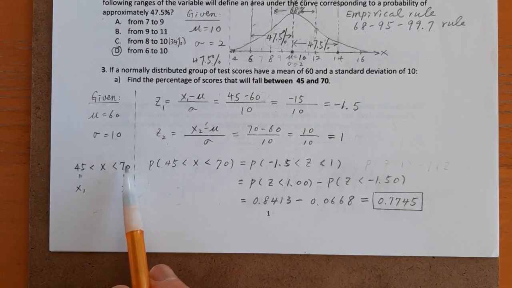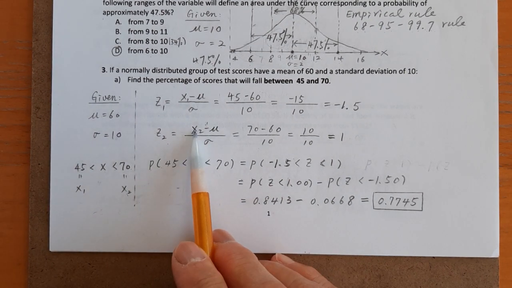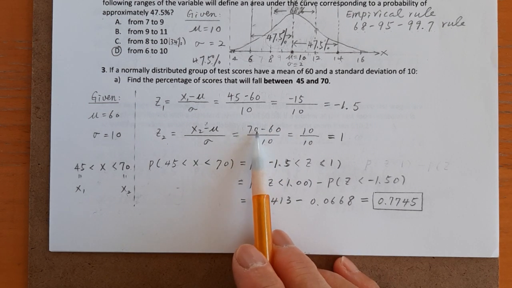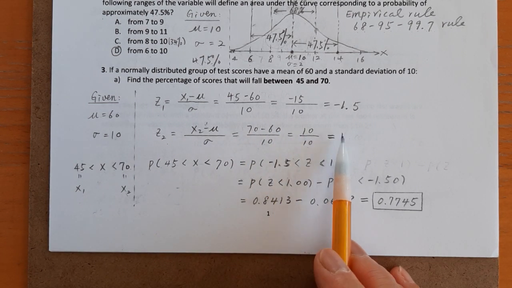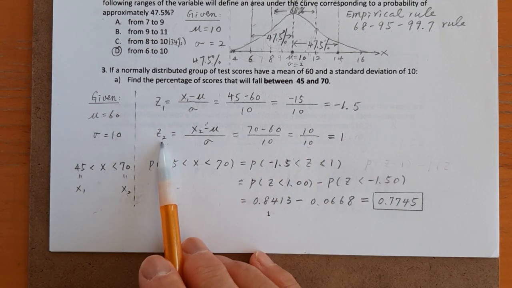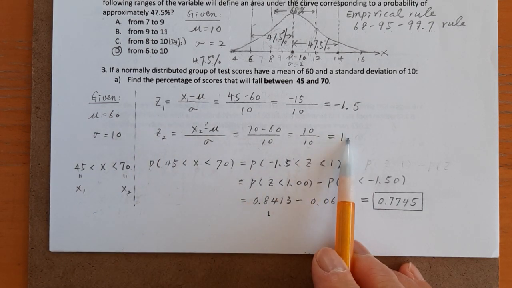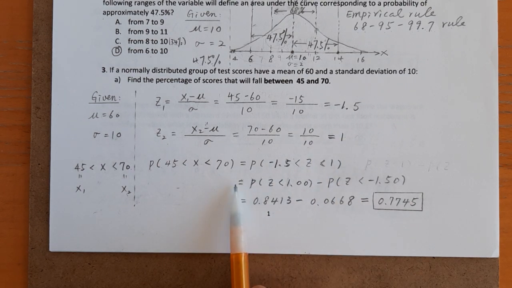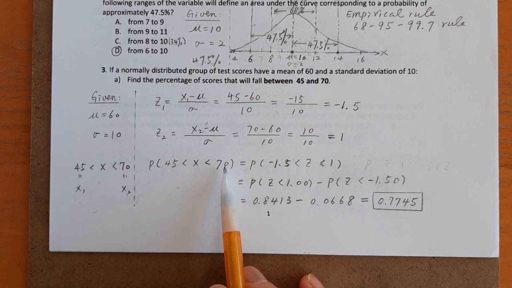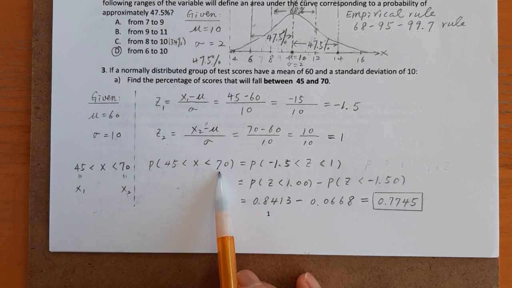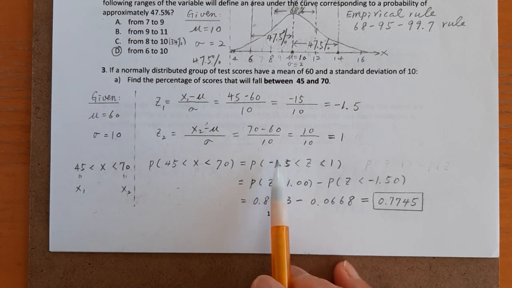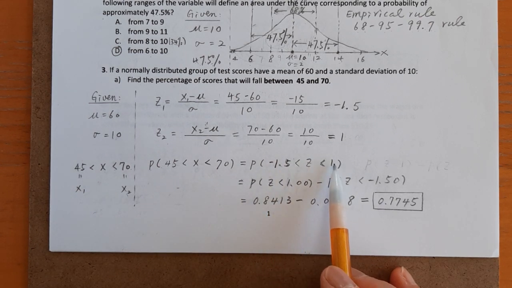And x2 is 70, so 70 minus mean 60 over 10. 70 minus 60 is 10, over 10 is 1. So z2 is 1, which means 1 standard deviation above the mean. Then the probability of x between 45 and 70 equals the probability of a z-score between negative 1.5 and 1.